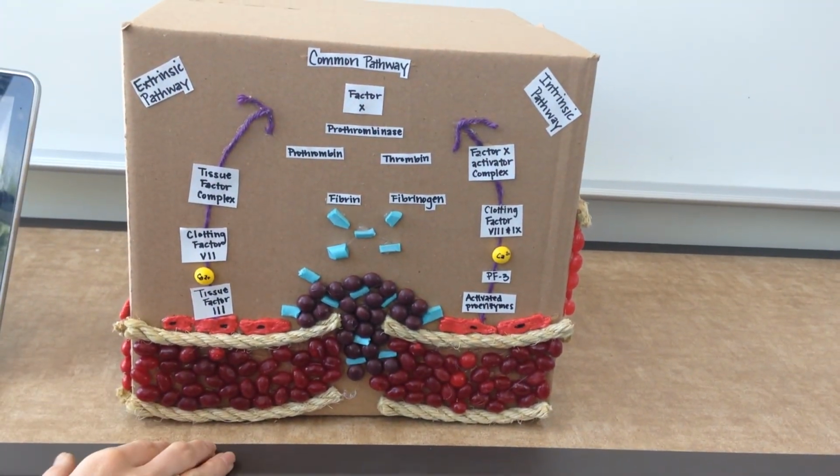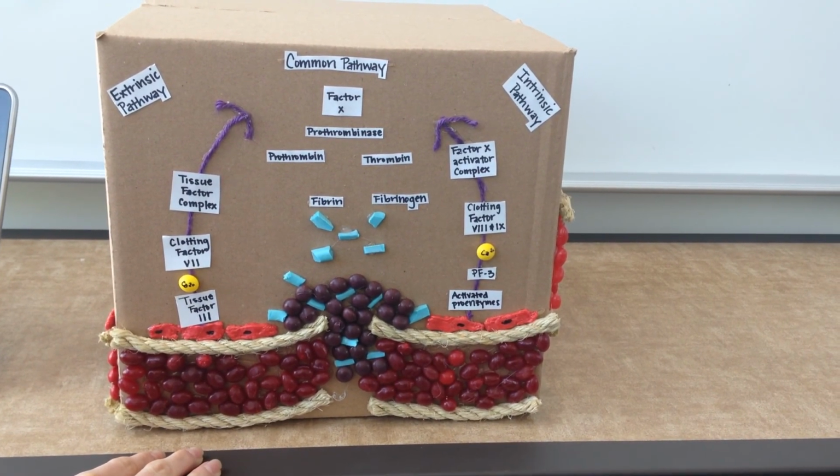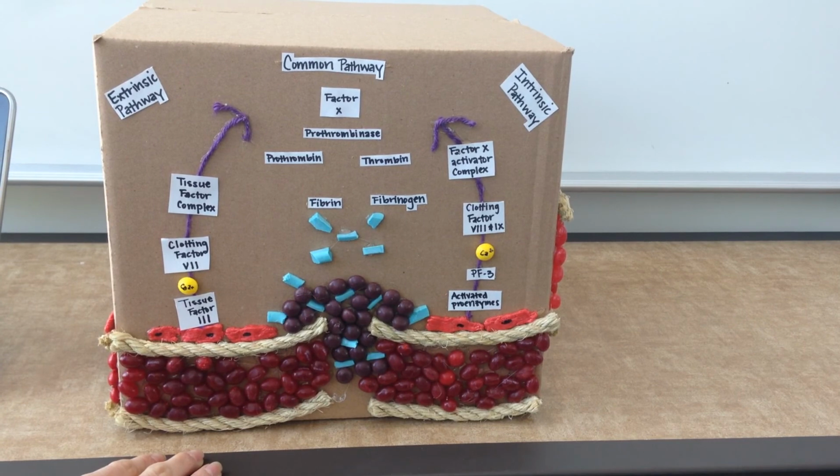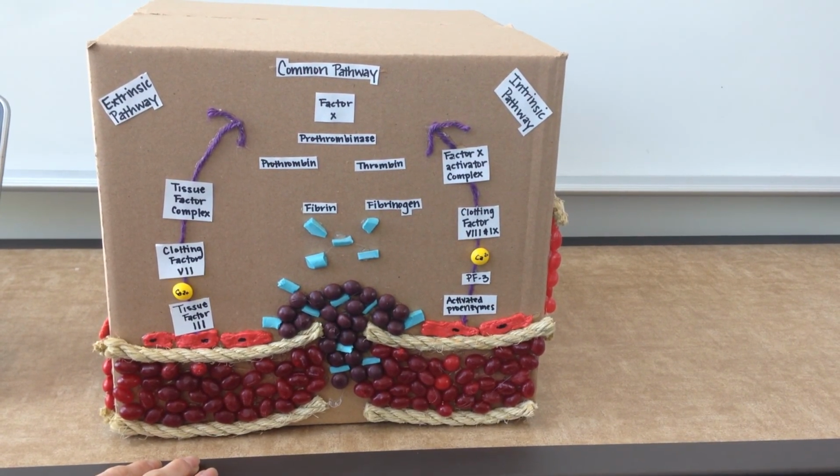The coagulation phase begins about 30 seconds after damage occurs. Coagulation occurs only if certain clotting factors are in place, factors which include calcium and 11 different proteins.